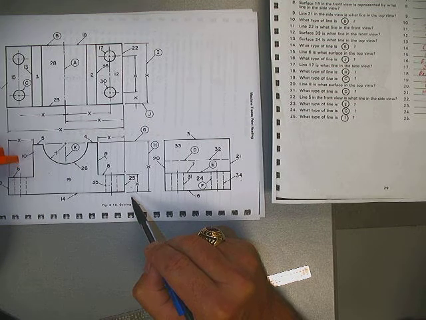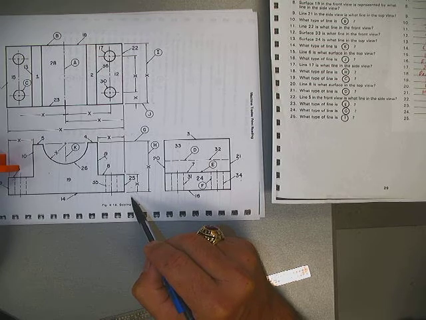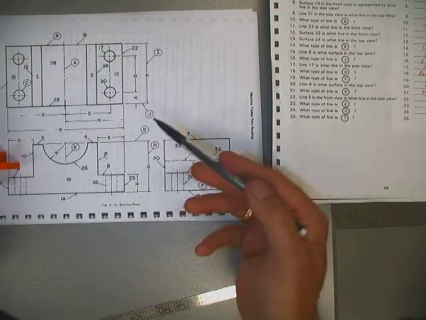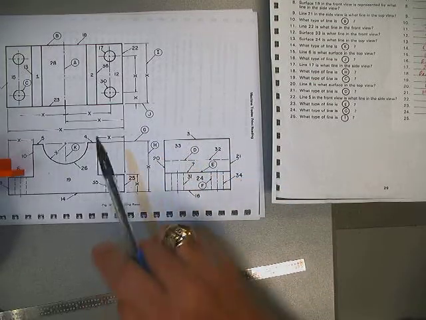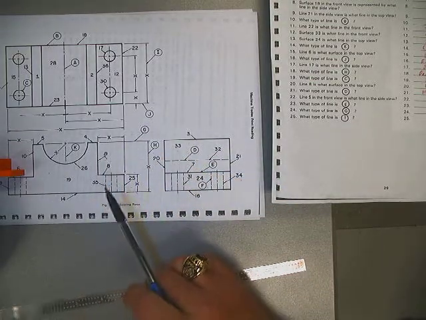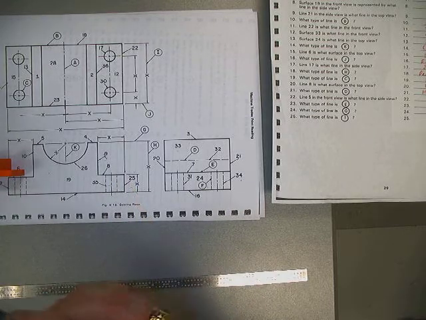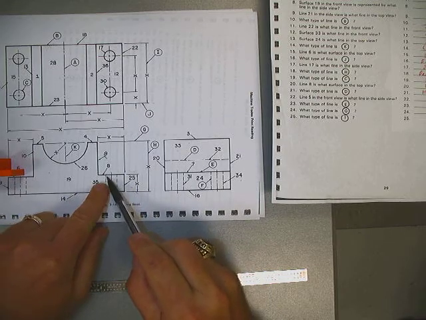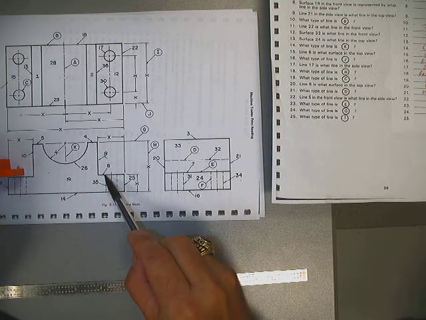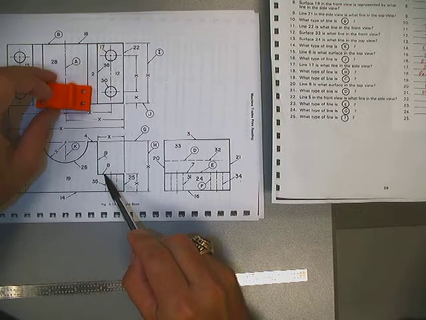All right. Number 19. What type of line is C? It is simply a solid line. It does happen to be a curved line. It is a circle, but it is just simply a solid line. The type of line is a solid line. Okay?